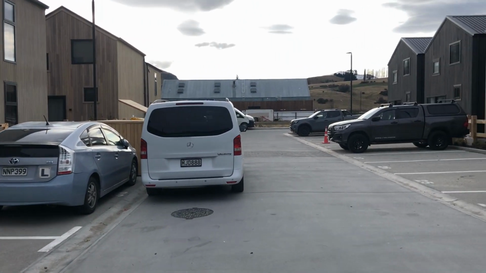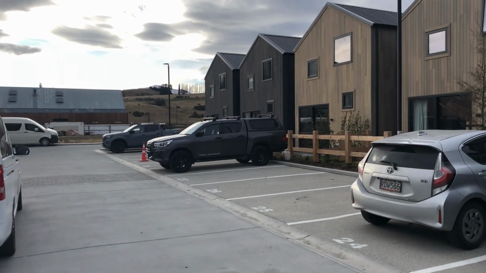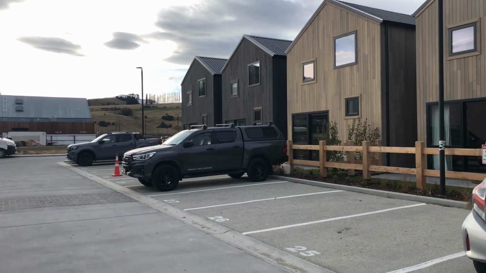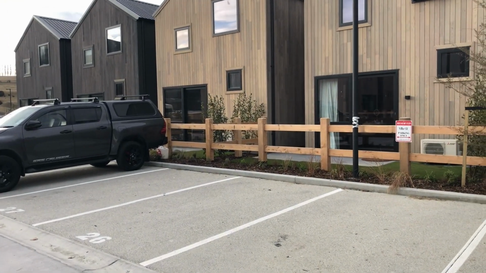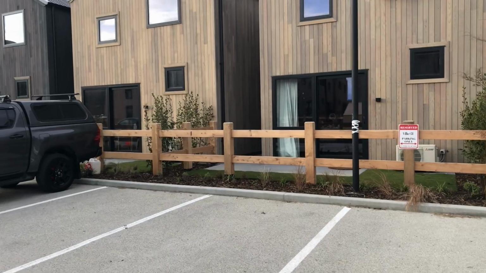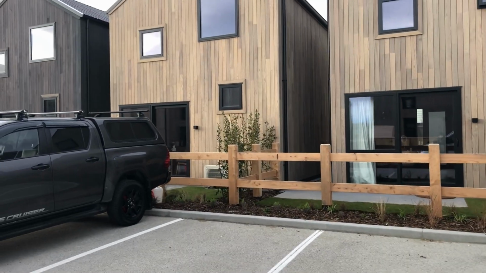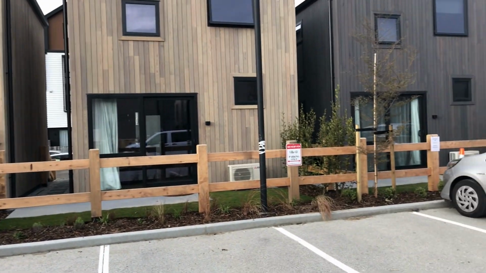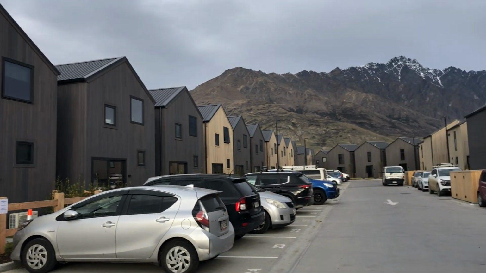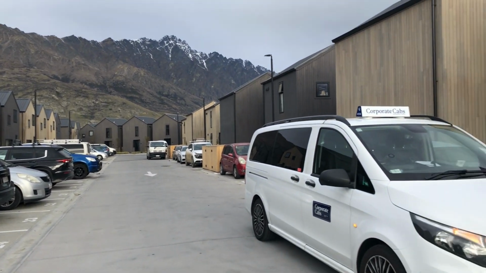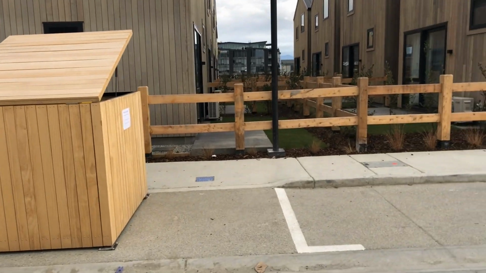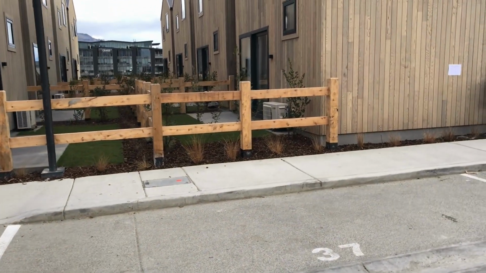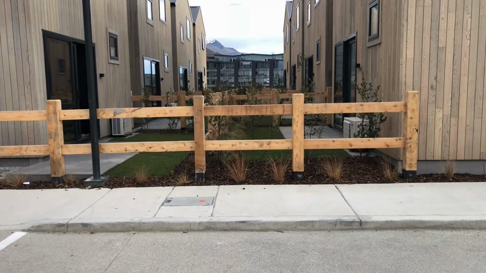Not much in the way of greenery, apart from on this side, it's the back garden, right on the street. Got about a 3 metre wide back garden, and then parking. And over here, that's your back gardens, right next to each other.